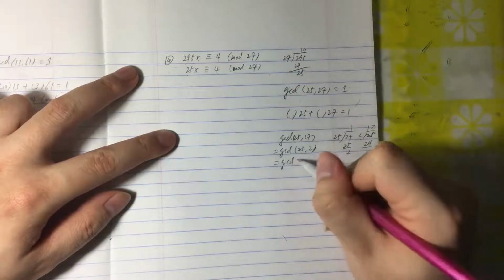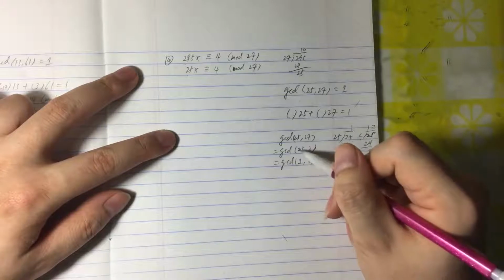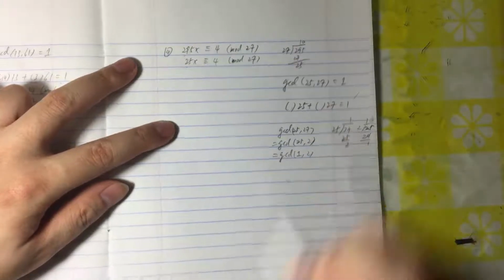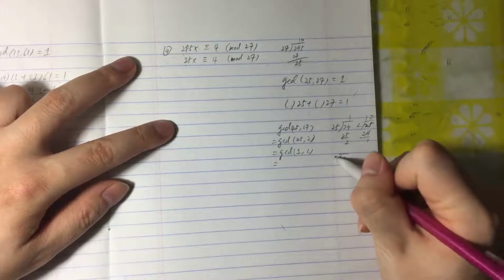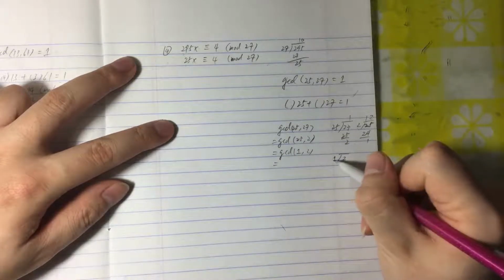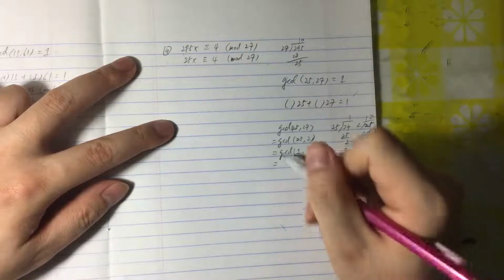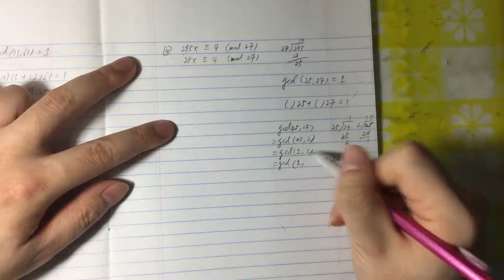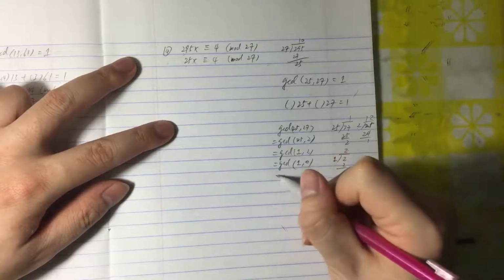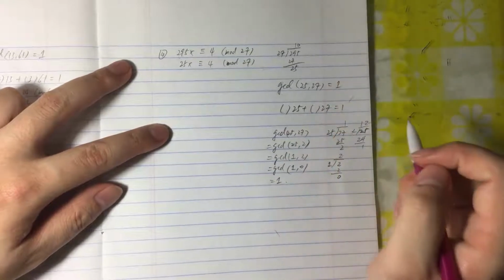Remainder is 1. Replace the larger number with the remainder. Then take the larger number divided by the smaller number. 2 divided by 1. 1 goes into 2 two times. 2 times 1 is 2. Remainder is 0. GCD of 1 and 0 is 1. That's the same as what we have here.